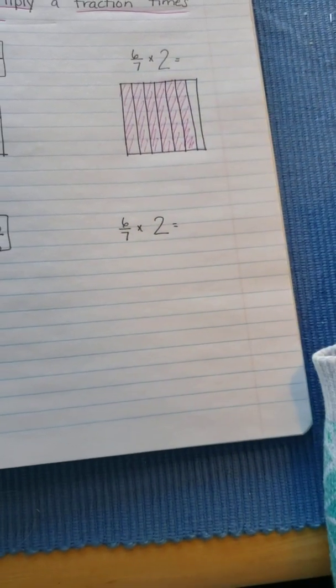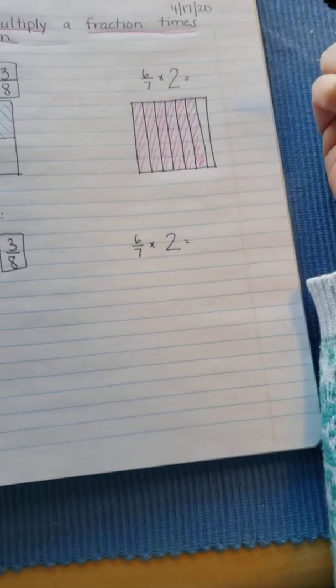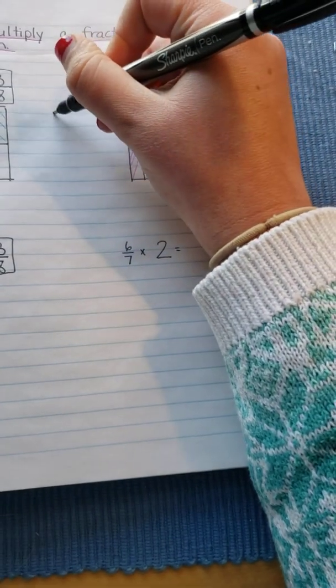And then I have to do another box because I have 2 wholes this time.